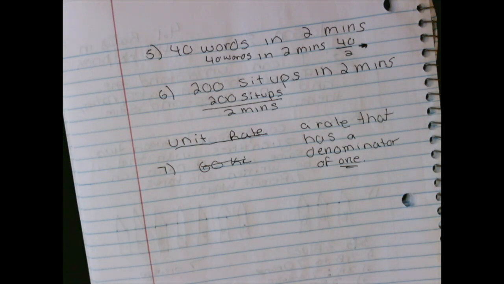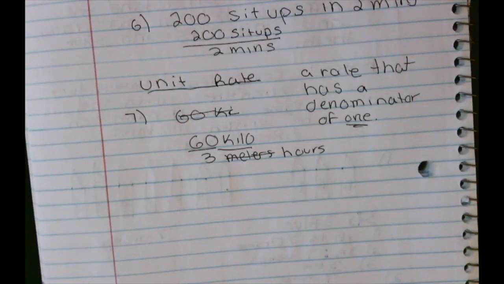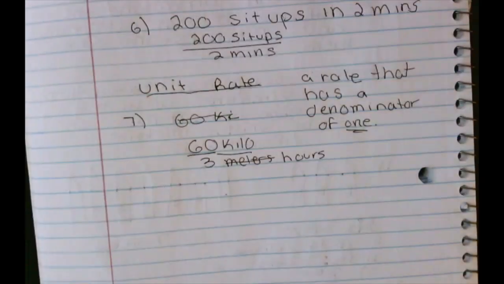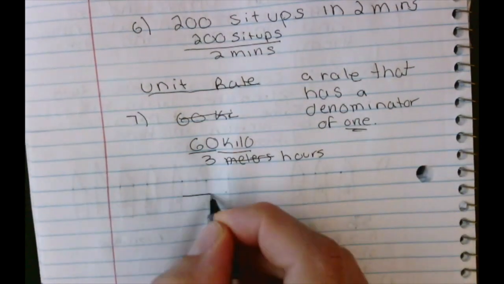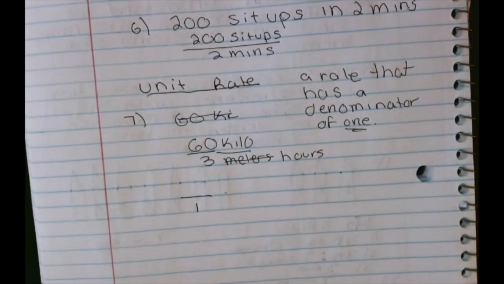One last vocabulary we're going to look at today is something called a unit rate. A unit rate has a denominator of 1. It's per 1. Let's look back at our previous example where we had 60 kilometers in 3 hours, and we want to know how far we would travel per 1 hour. So we're finding a unit rate where our denominator is 1 hour.